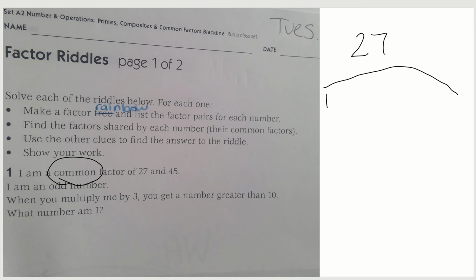We always know it's 1 times 27. We always want to start with 2 and go all the way to 10. Now, I'm looking at the 7. That's an odd number. You can never get 2 times anything to get 7. 2 is not a factor. Let's try 3. 3 times 5 is 15. 3 times 6 is 18.